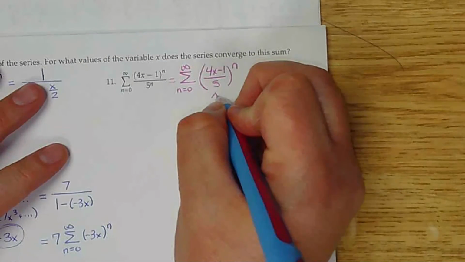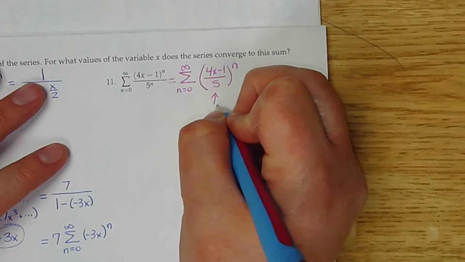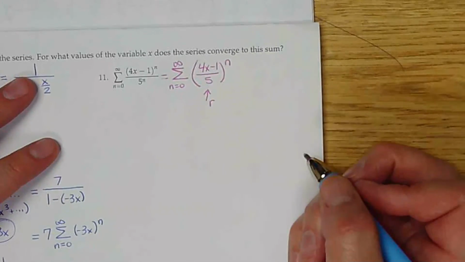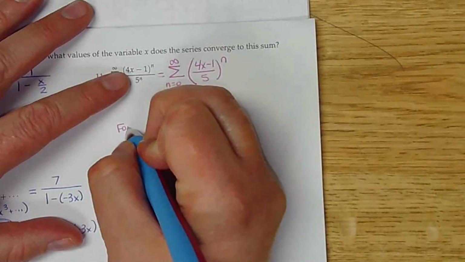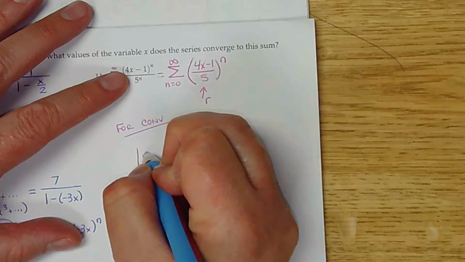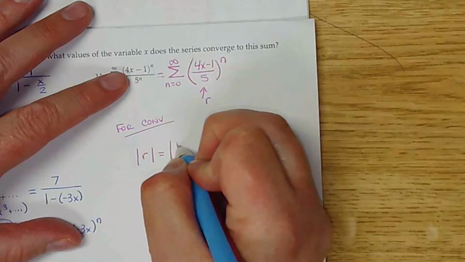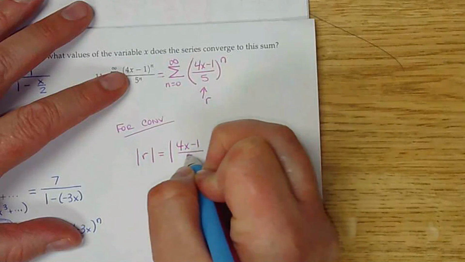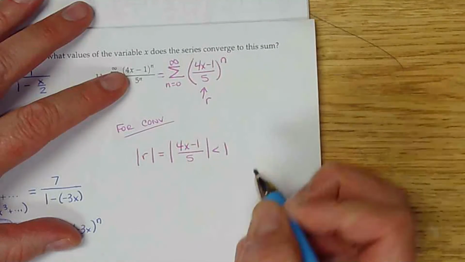That makes 4x minus 1 over 5 my r, so it's a pretty complicated r there, but that's okay, we've got this. So for convergence, I know that the absolute value of r, which is the absolute value of 4x minus 1 over 5, has to be less than 1.